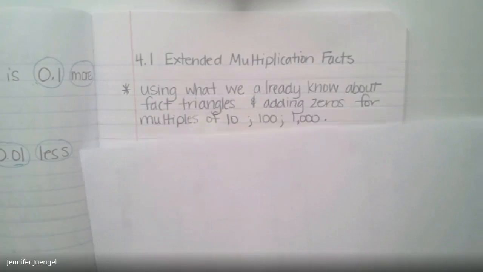So when we're talking about extended multiplication facts, what that really means is that we're using what we already know about fact triangles. And remember, fact triangles are those tools that we use to help us visualize factors in a multiplication problem and the product at the top of the triangle.